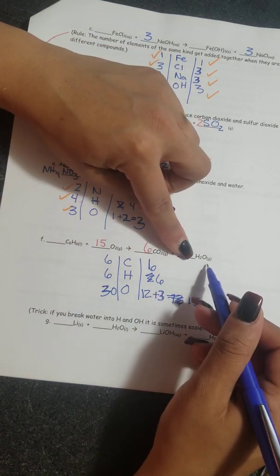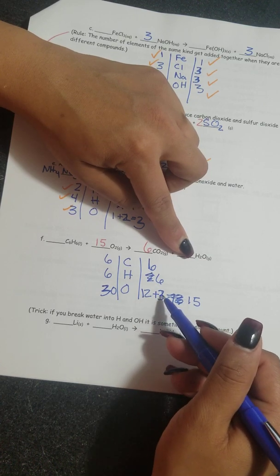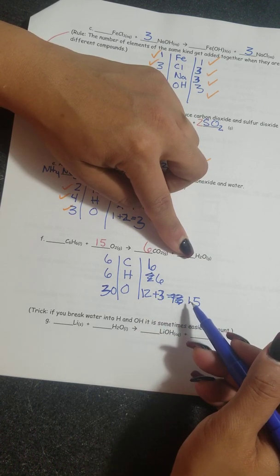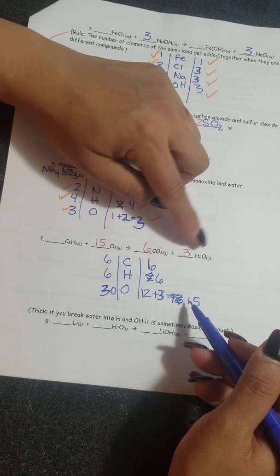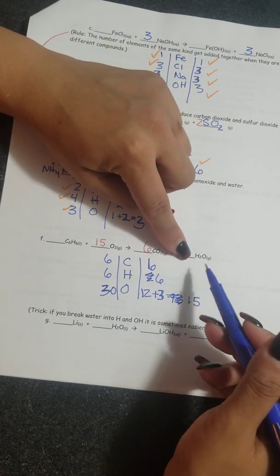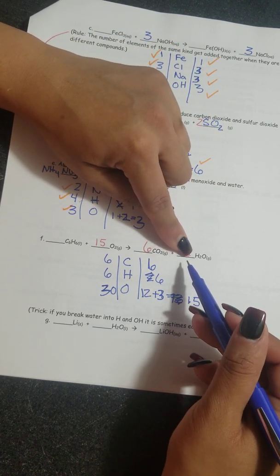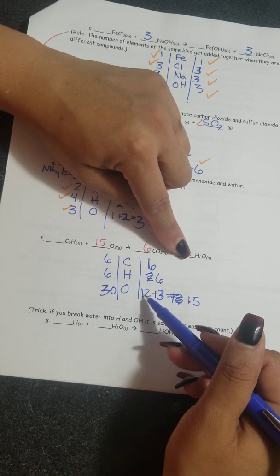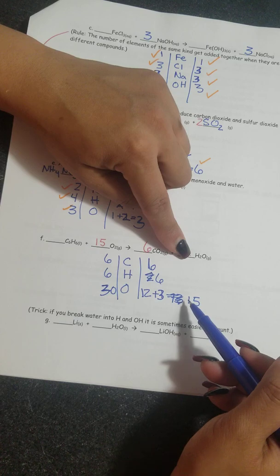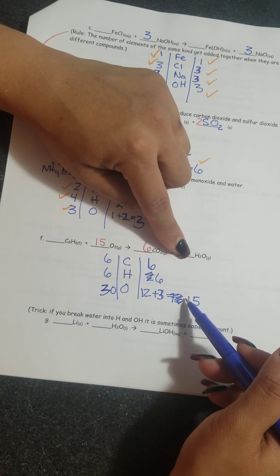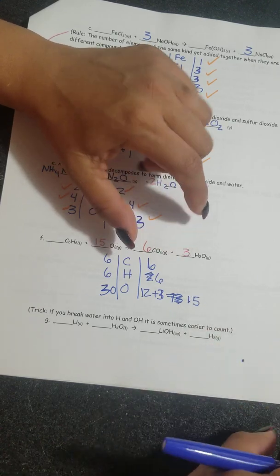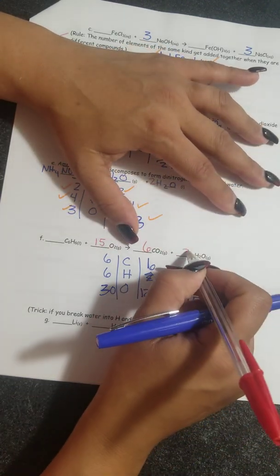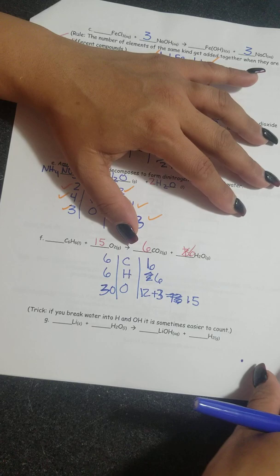5 times 1 is 5, so this is 12 plus 5. That would equal 17. That's an odd number. We don't like that. Let's keep going. 5 is not going to work. 6. 6 times 1 is 6, so 6 plus 12 is 18. Well, at least I'm getting to an even number a little bit better. So I'm going to scratch this out and put a 6.